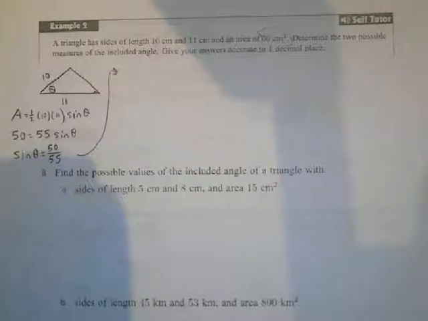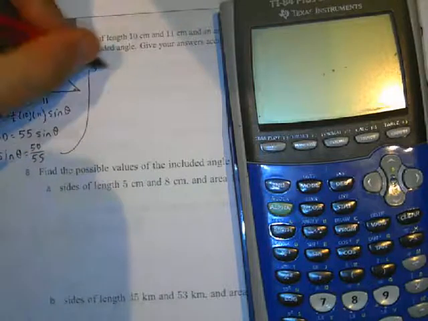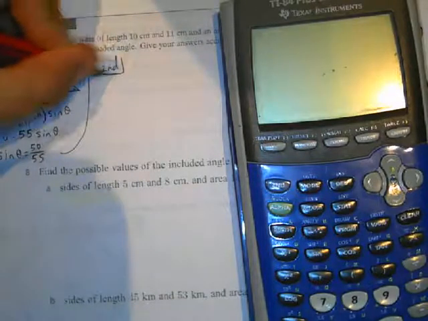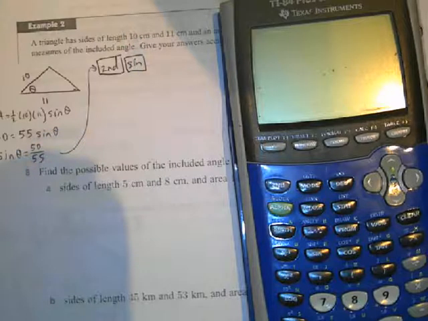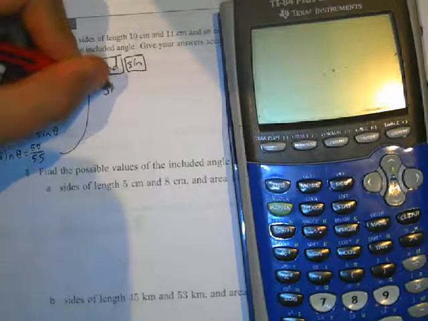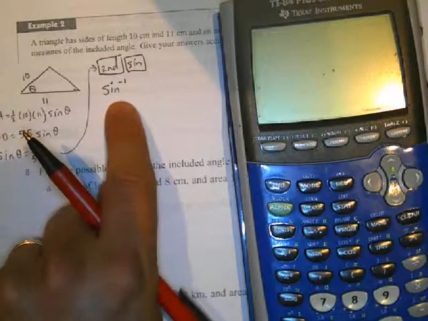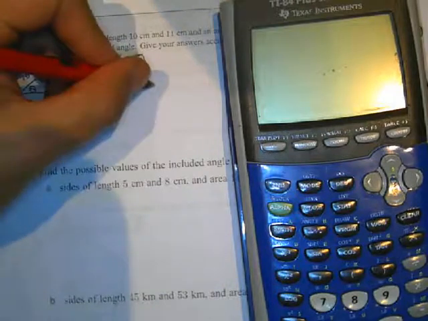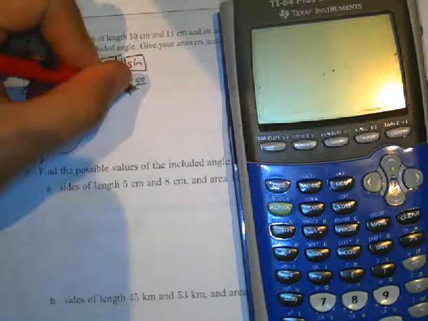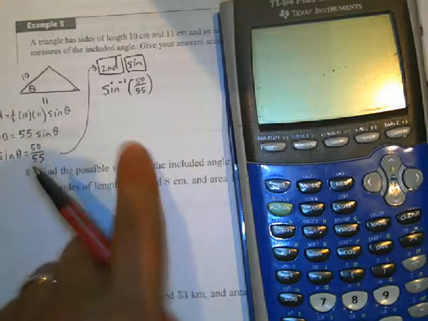In order to do inverse sine, I have to hit the second button and sine, and that's going to give me the inverse sine. On your calculator it looks like sine with the little -1 exponent. That's going to help me go from this ratio of 50 over 55 to figure out the angle.